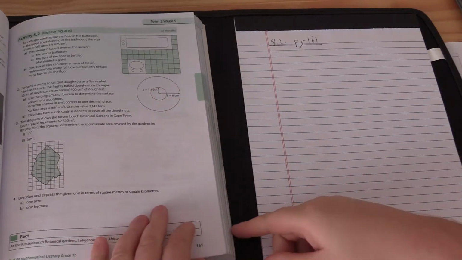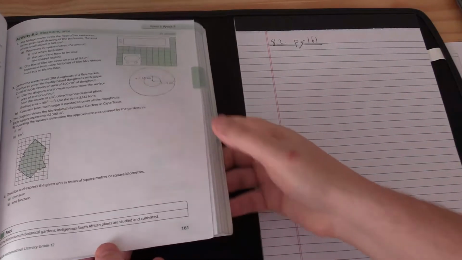So we're looking at exercise 8.2 on page 161 now. We're going to be looking at some more measuring of area. So let's take a look at the textbook here.